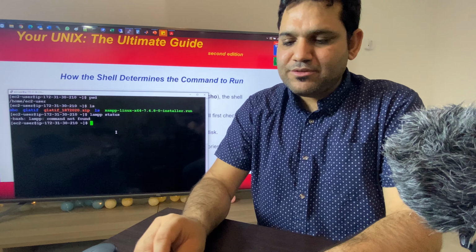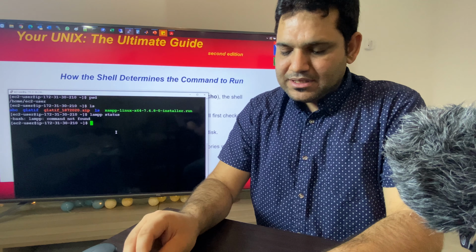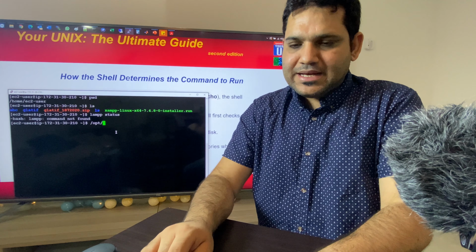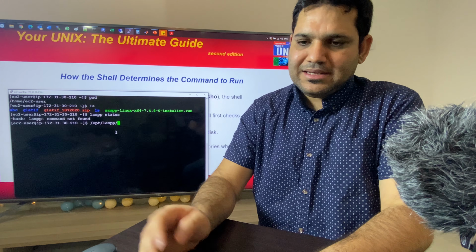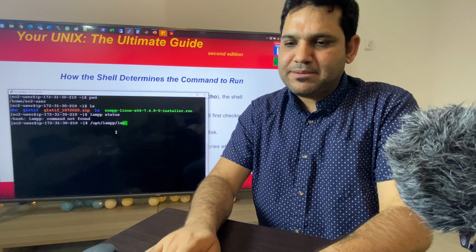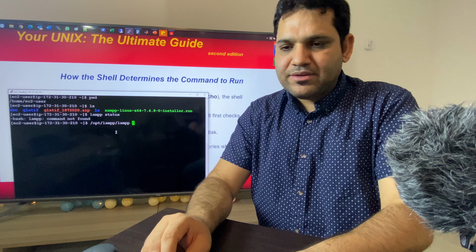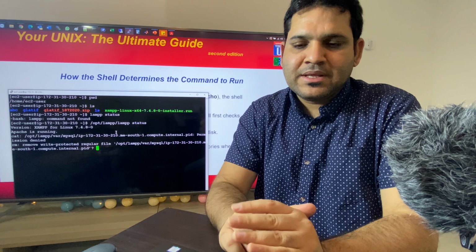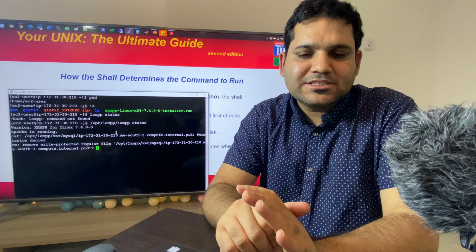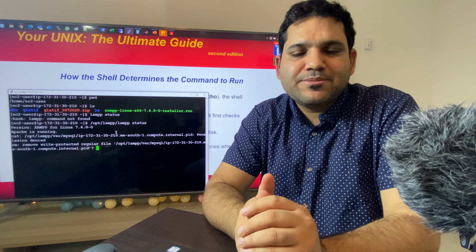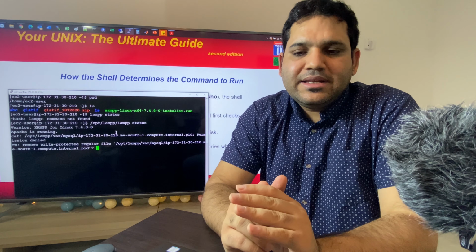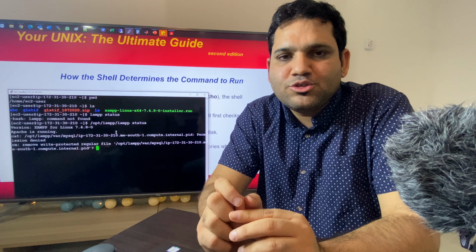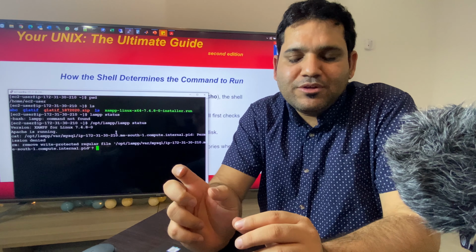But if I use the full path, like /opt/lamp, and inside the lamp folder I have the lamp command, and now say status, you will see that in order to run this command I need to have admin permissions. In order to run a command with admin rights, we need to use su or sudo before the command.